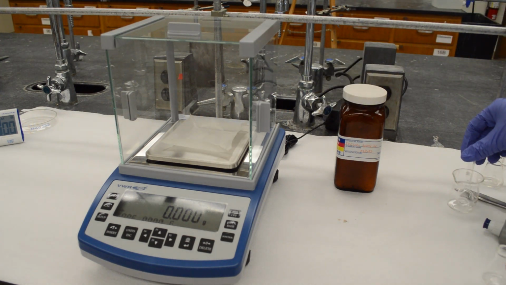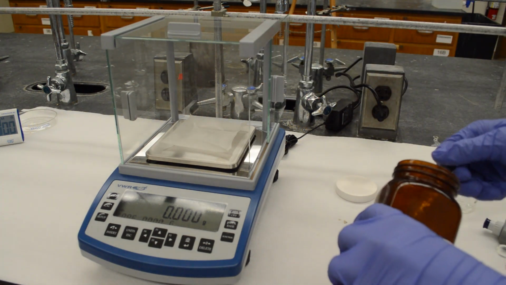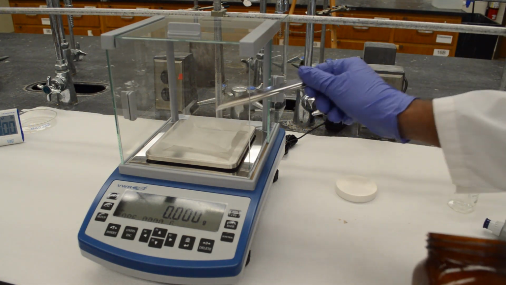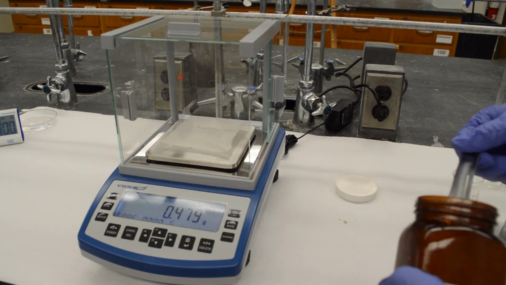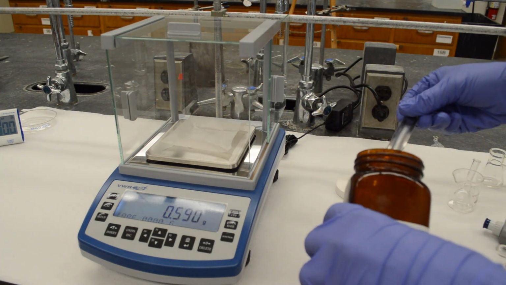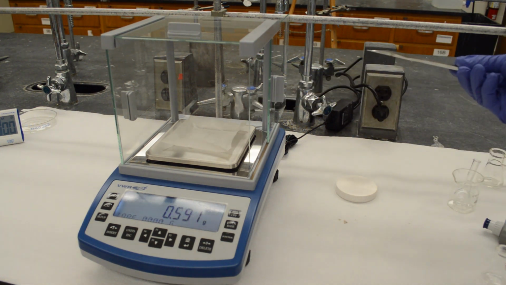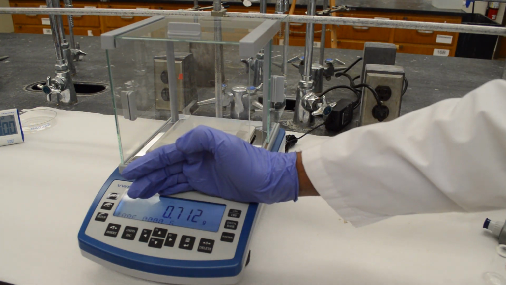So I'm going to use that weight. Probably one more pellet. Note down the weight of sodium hydroxide.